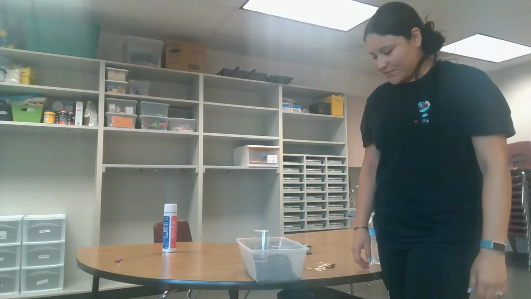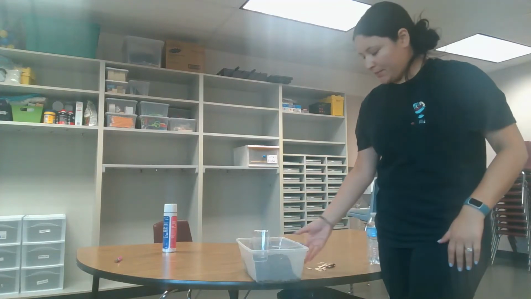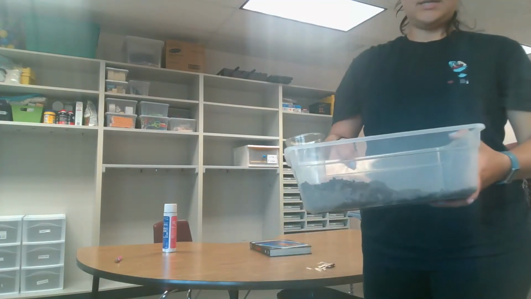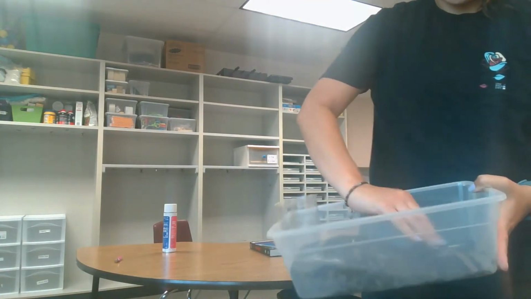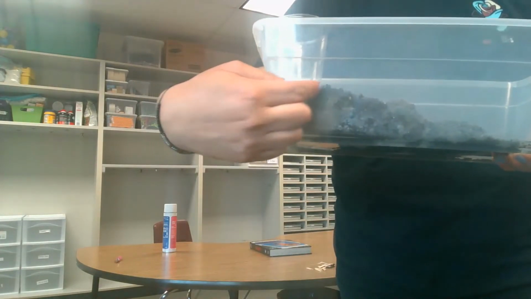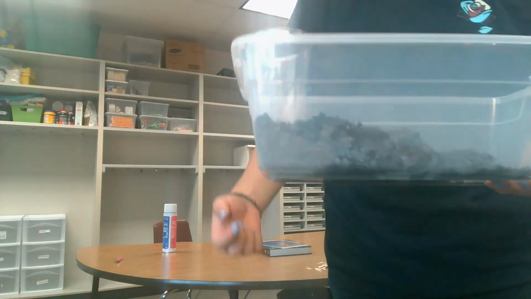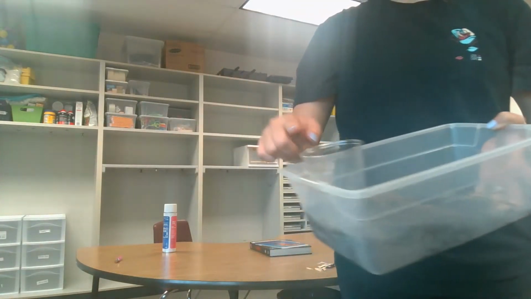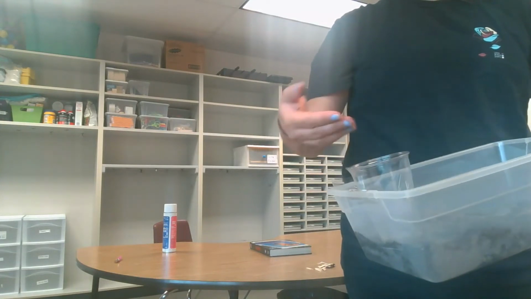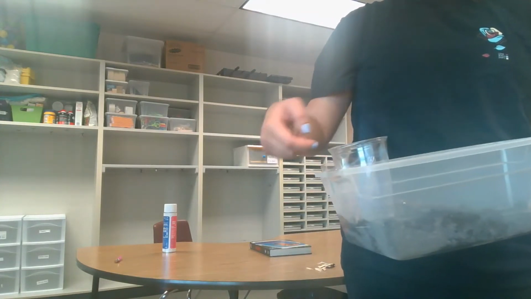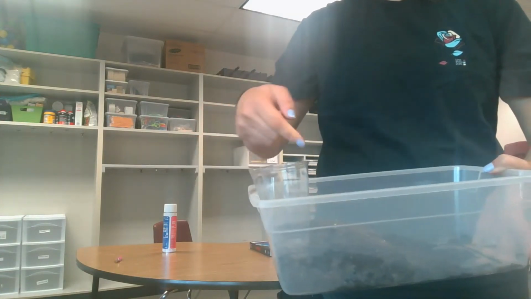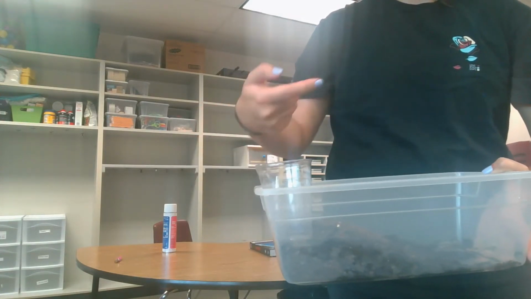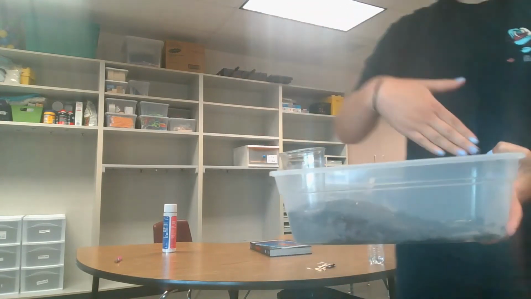Okay, so I set up our stream table example. You are going to need a container that has a hole at the bottom corner, right-hand corner, and you want to make sure that your dirt is sloped going down into that same corner. Your cup with a hole is also going to be taped or velcroed onto the side of your container, and you want to make sure that the hole from the cup is facing out towards the other end of your stream table.